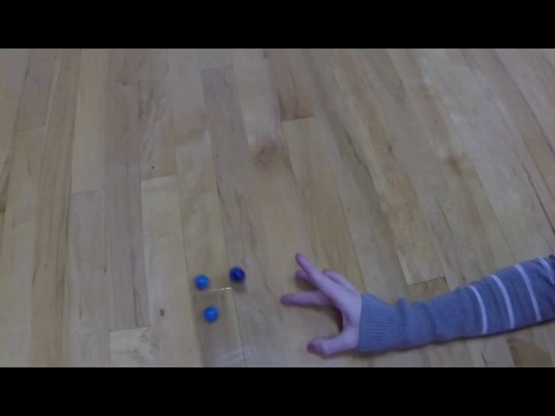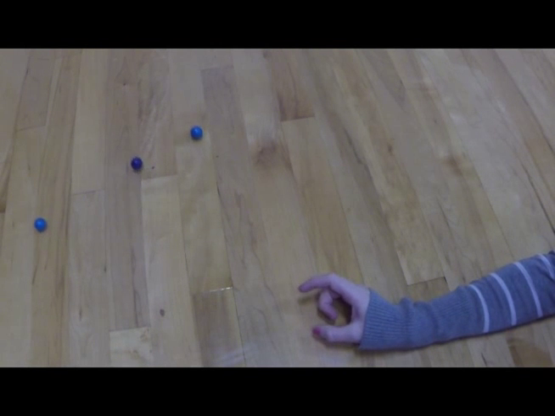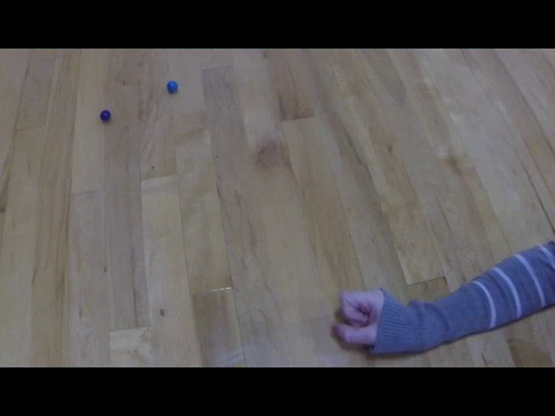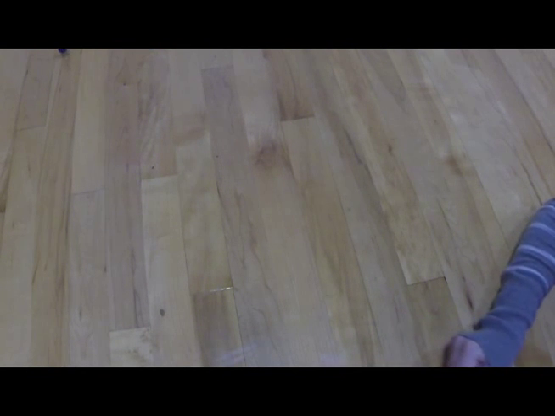Now remember in the last episode with the marbles? Well, the marbles are back, and this time we're going to be using them to demonstrate the law of conservation of momentum. So, you see these marbles? Watch them as they hit and separate.